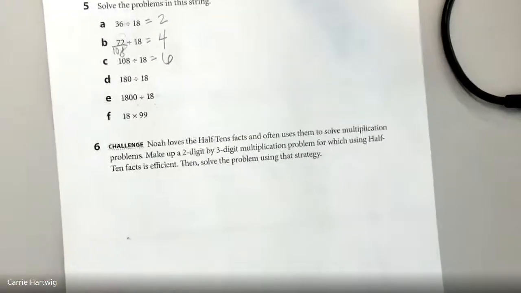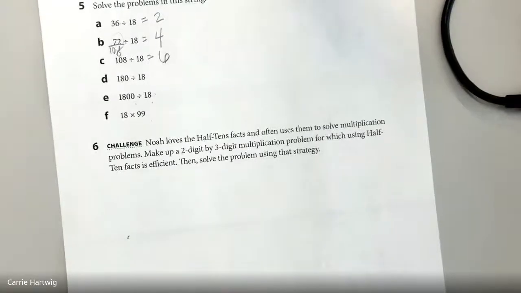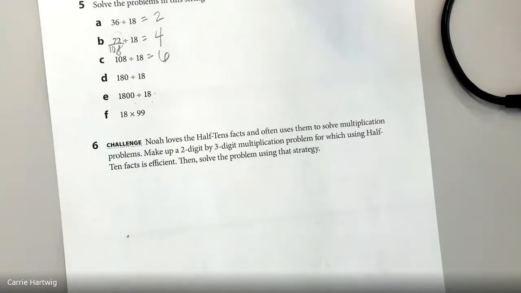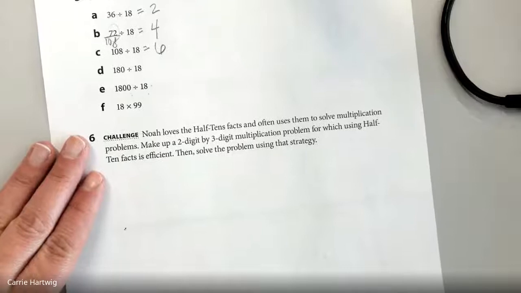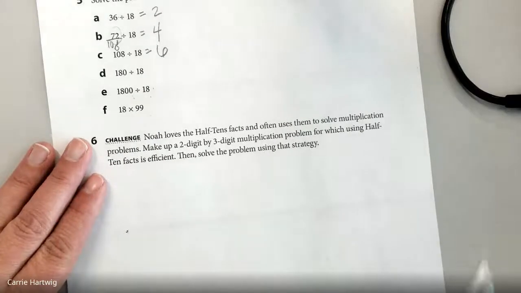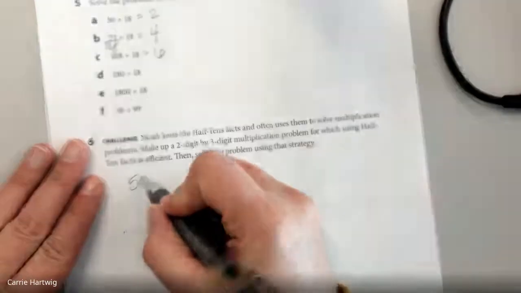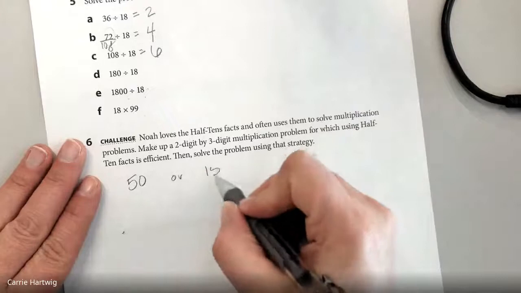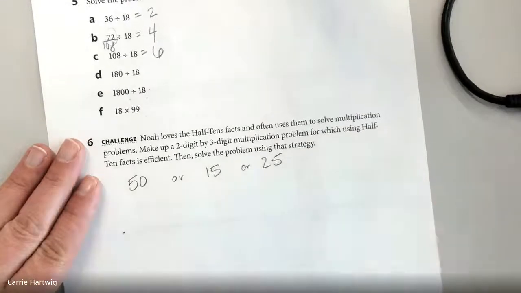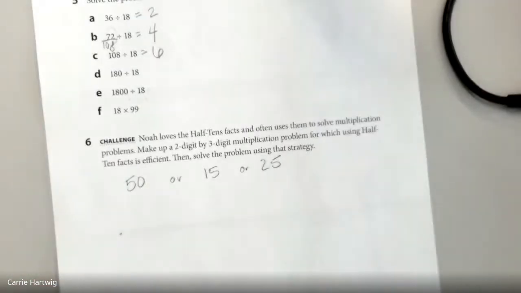Number 6, the challenge. Noah loves the half-tens facts and often uses them to solve multiplication problems. Make up a 2-digit by 3-digit multiplication problem for which using half-tens facts is efficient. Then solve the problem using that strategy. So I'm not going to do this one for you, but I want to see you try. Thinking about half-tens, it should have a 5 in the ones place or be 50. Okay, so 50 or 15 or 25 would all help you do half-tens facts. And then any 3-digit number that you'd like to multiply it by.